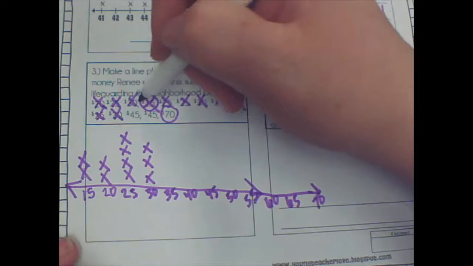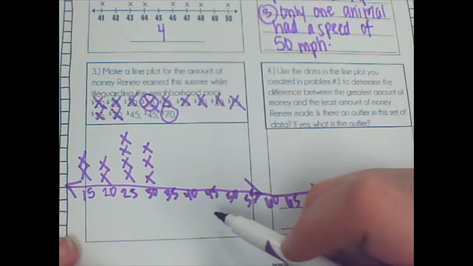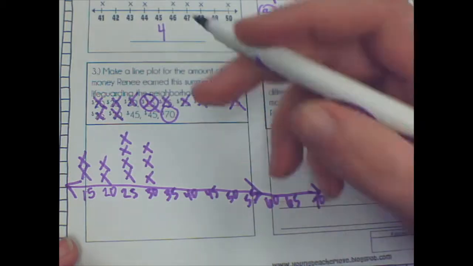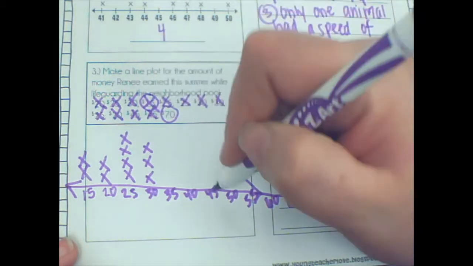How many times did she make $35? I don't see it. How many times did she make $40? I don't see it. How about 45? I see it twice.